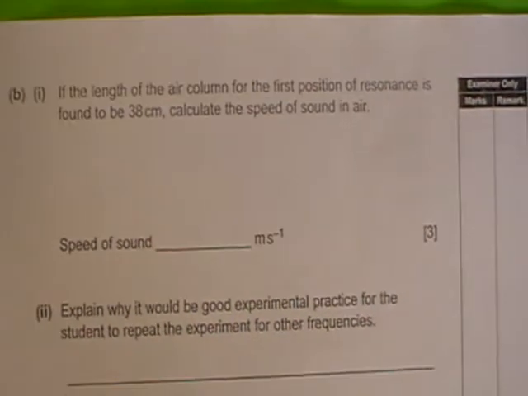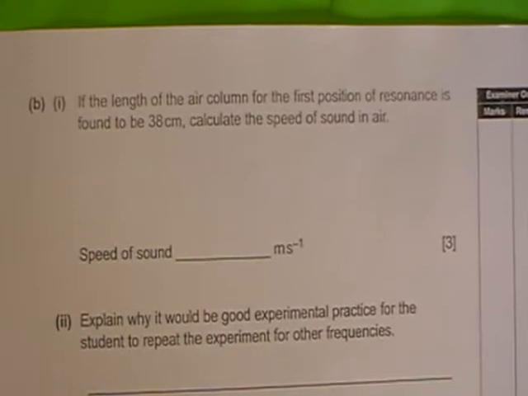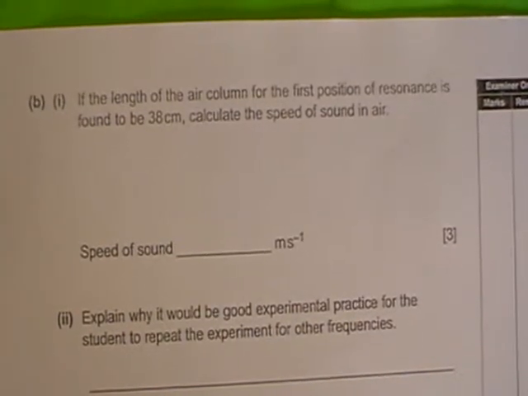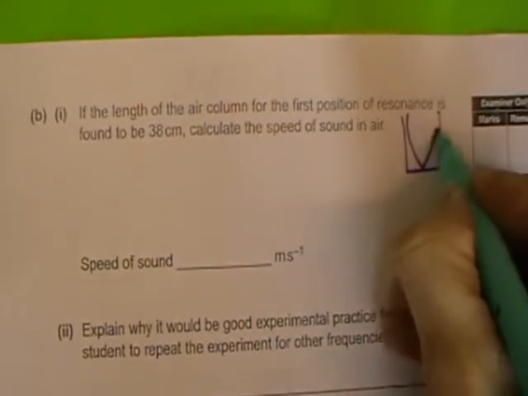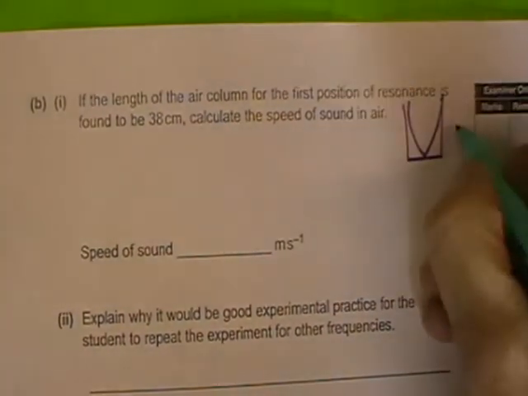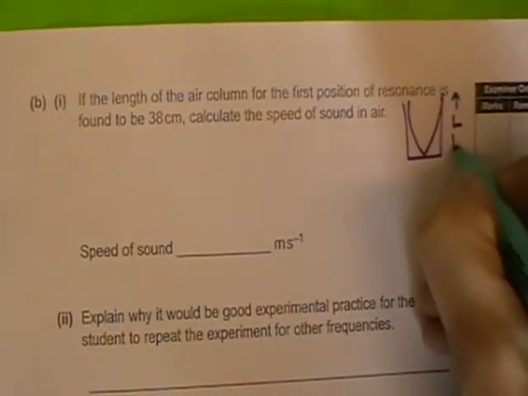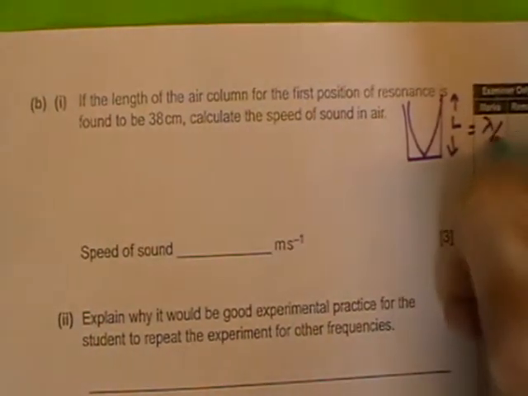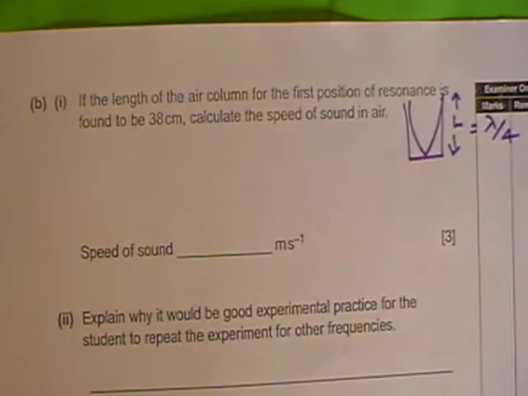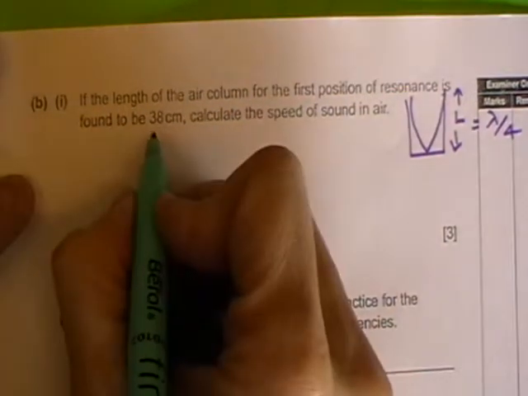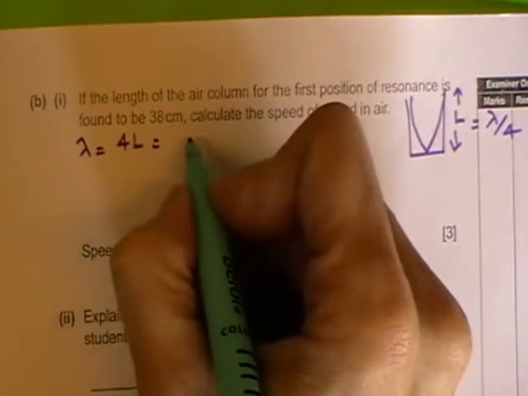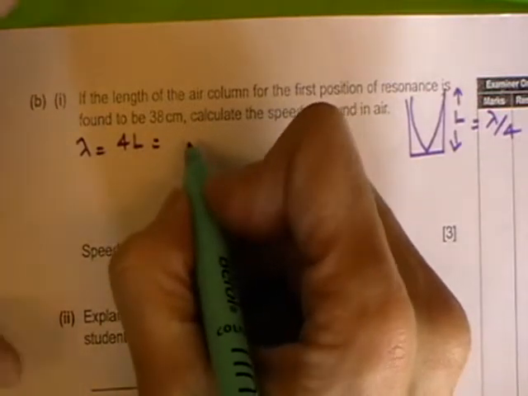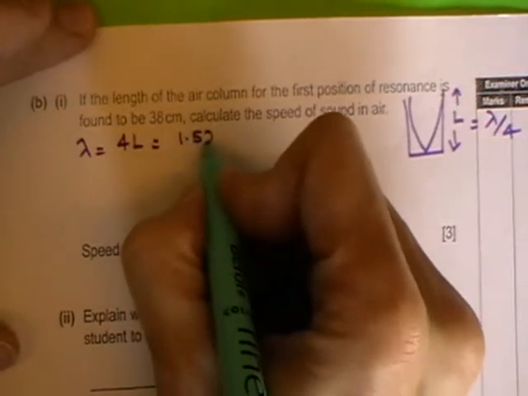Part B, if the length of the air column for the first position of resonance is found to be 38 centimetres, calculate the speed of sound in air. So if I just draw this at the side, you're going to have this idea here in your air tube, and that length is equal to 1/4 of a wavelength. So therefore that means that if you know the length is 38 centimetres, then the wavelength is 4 times the length. And 4 times the length comes out to be 1.52 metres. I've changed it into metres.